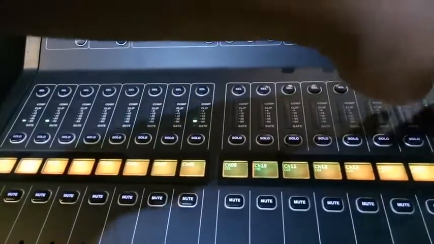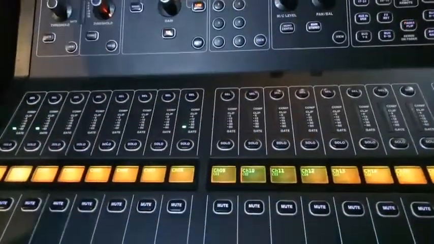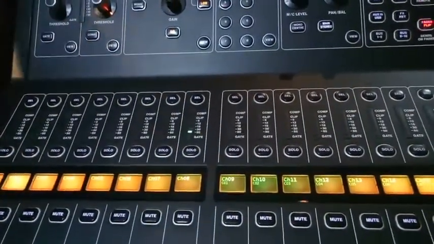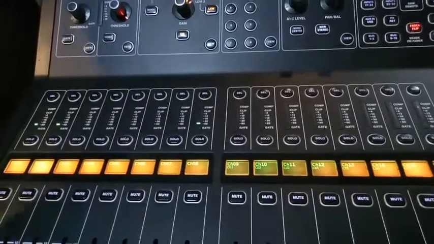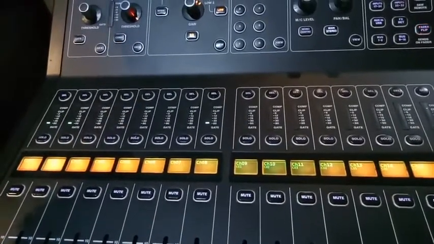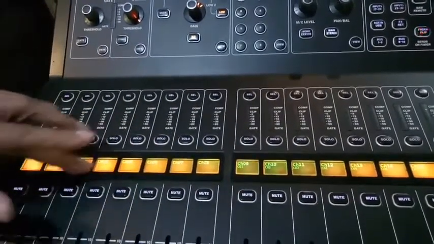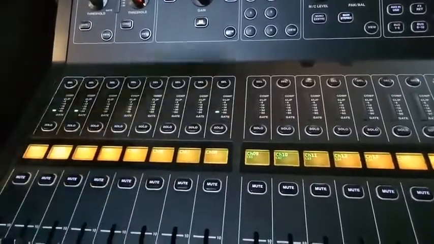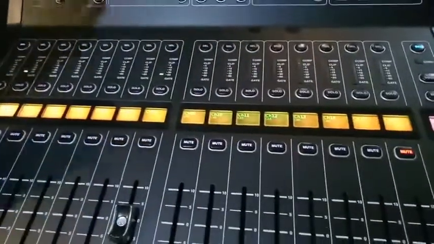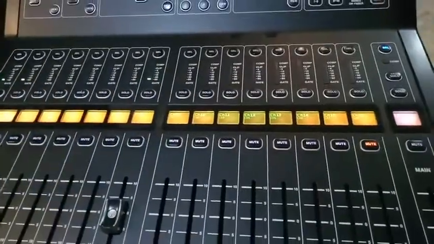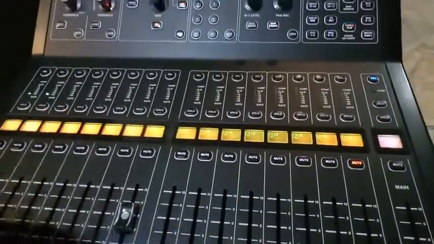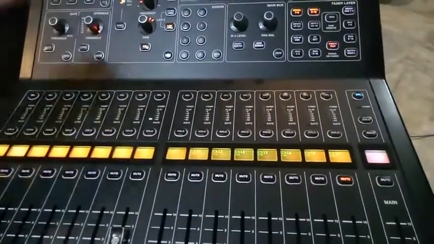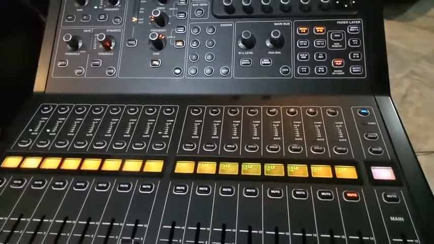So yung meaning ng house, kunyari nasa church ka, iba rin yung control mo para dun sa broadcast mo. So you can individually mute or tanggalin mo yung mga channels na not needed for broadcast or for the house setup. So, magdedepende na lang talaga yun sa engineer niyo.